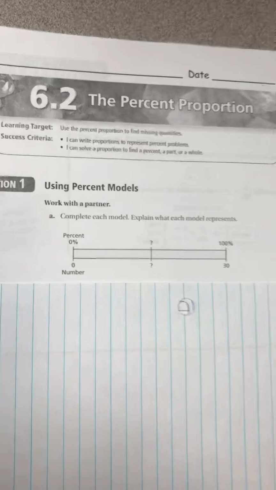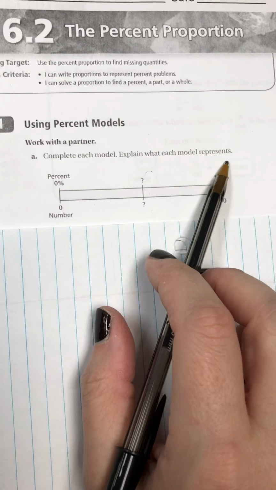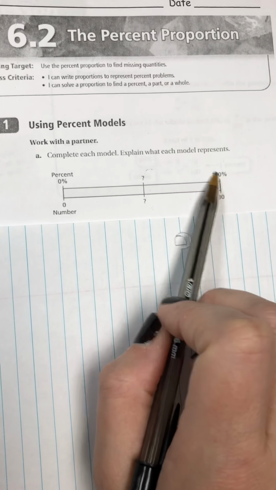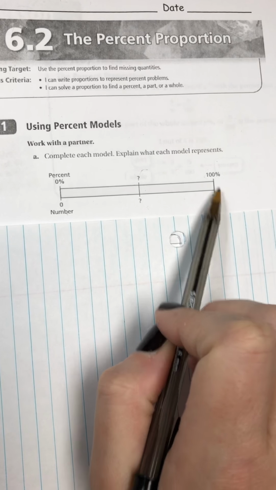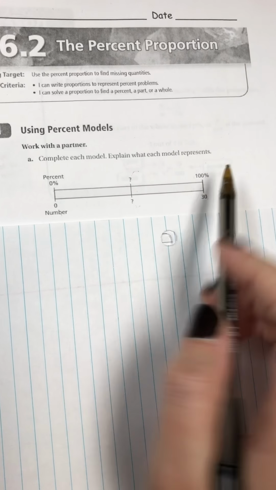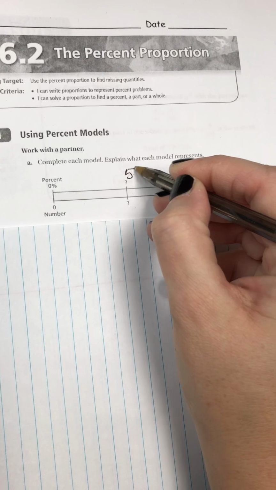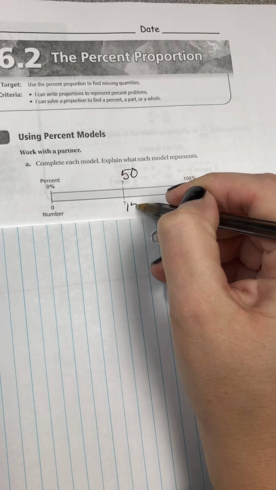Now, another way, a new way today that you can do it is by using a double number line. So let's take a look at this first double number line in your packet. Okay, and it says complete each model, explain what each model represents. So we see that the whole is 100%, starts at 0%, starts at 0, so that's 100% of 30, so that's our whole. So what's going to go in halfway between 0 and 100? 50. So what is 50% of 30? What's half of 30? 15.